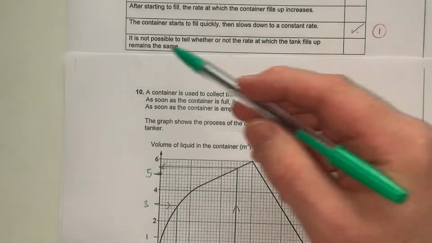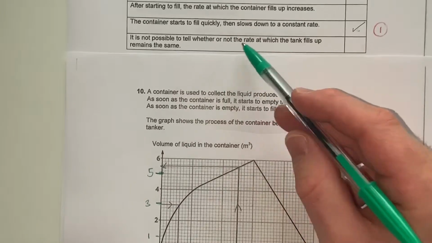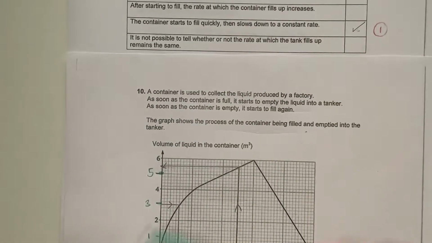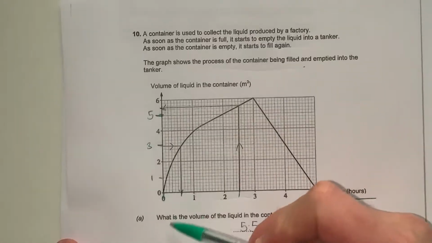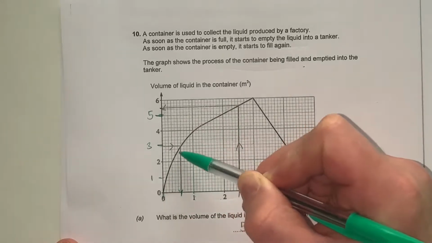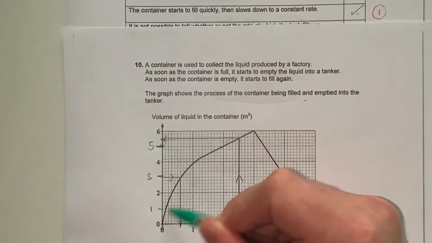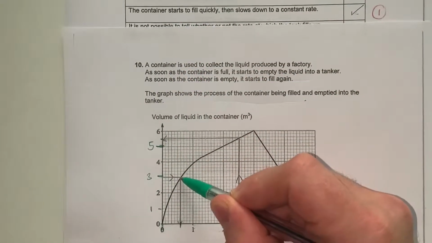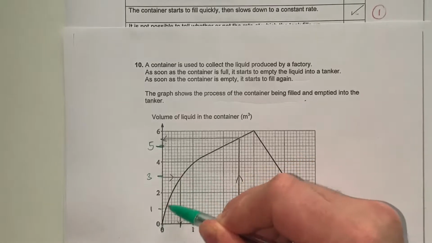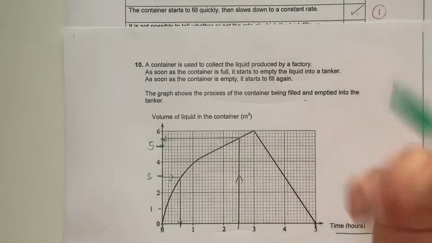We know that one's right because I've obviously put it there, but let's double check why this one isn't. It is not possible to tell whether or not the rate at which the tank fills up remains the same. Well, it is, because you can see it is fairly constant, but it's just uneven. So why is it this one? The container starts to fill quickly. Yep, shoots up, then slows down, and then it goes at a constant rate. Hence why I've gone for that one there.